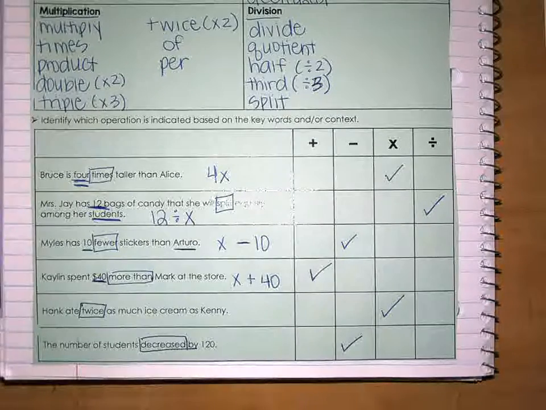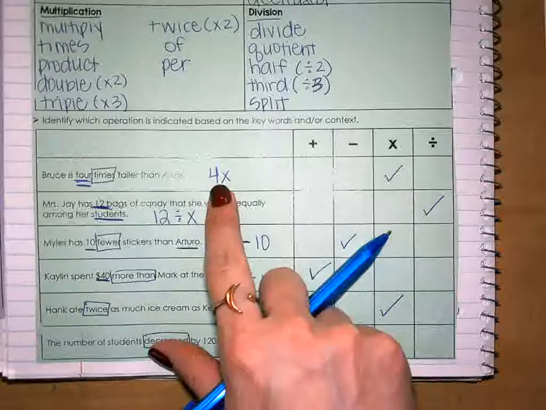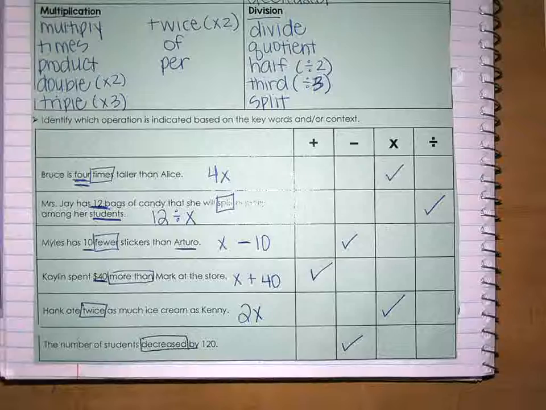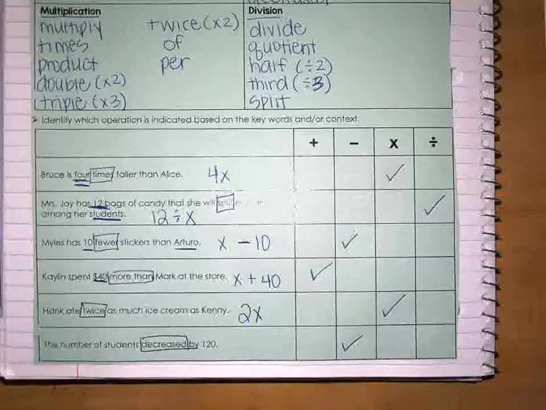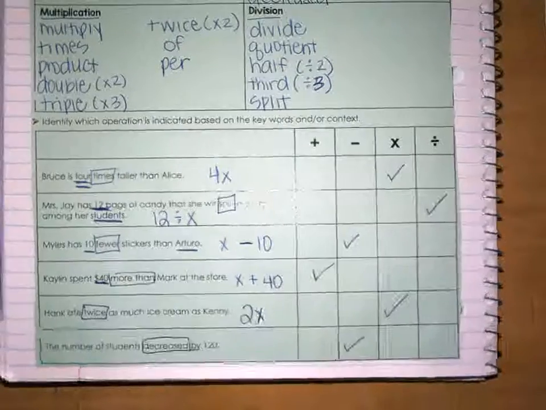Okay, what about the next one? Hank ate twice as much ice cream as Henry. Well, what did you guys tell me twice meant? Meant multiply, but multiply by what? 2. So how do I write something if I want to multiply it by 2? 2x. Why do we not do 2 times x? It means the same thing. You just don't need the multiplication sign anymore. But it means the exact same thing, and I would accept both.